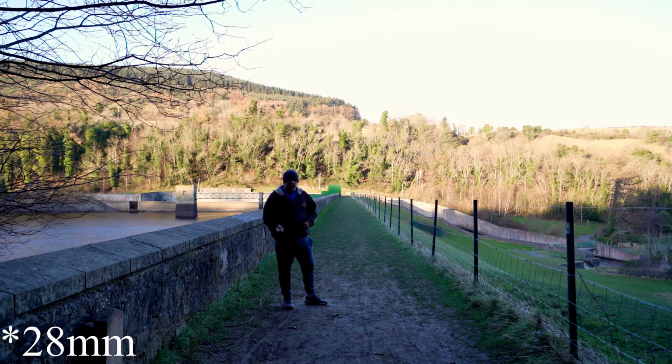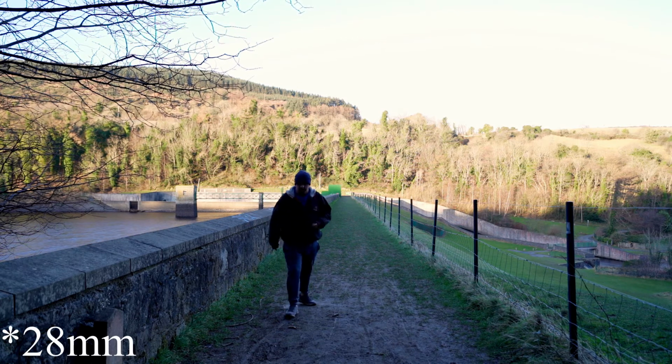Now, depending on the camera, so the Sony a7 III, the a7R IV, and I think the a7R III, and probably one or two others, depending on which camera it is, you can do a crop in. So let me show you this now.